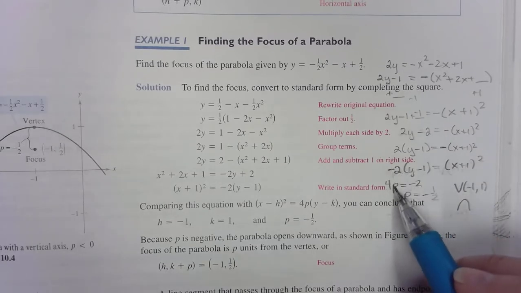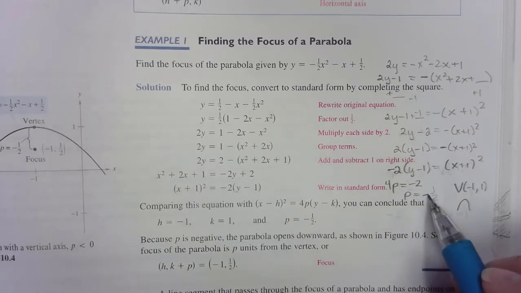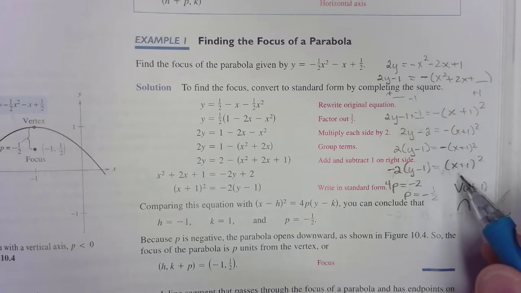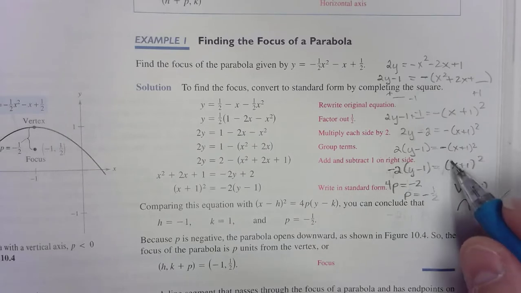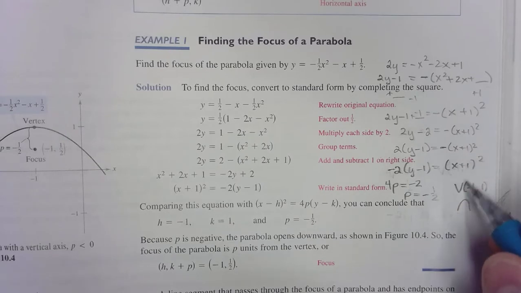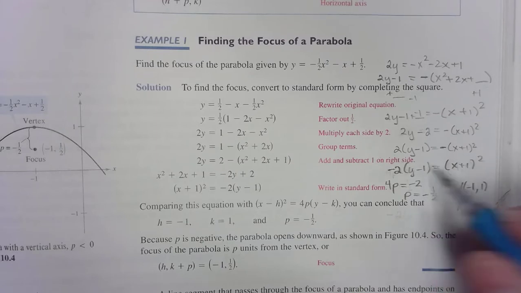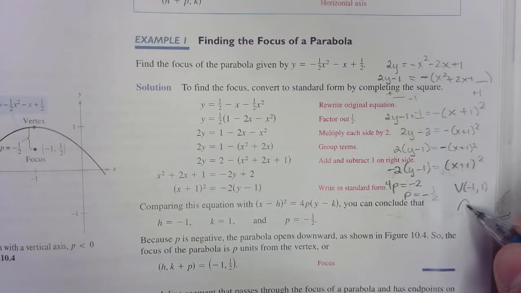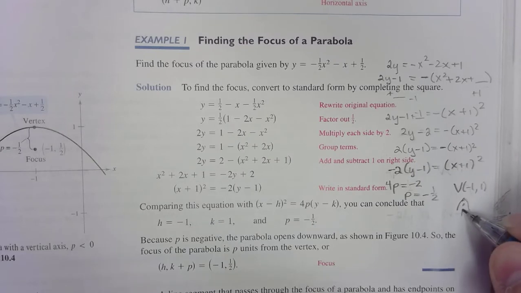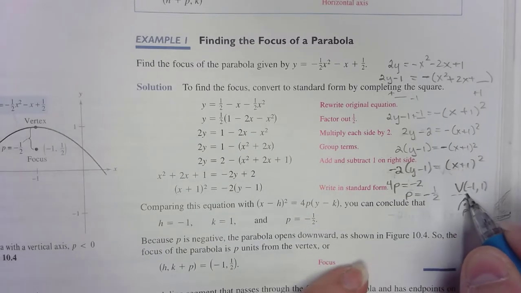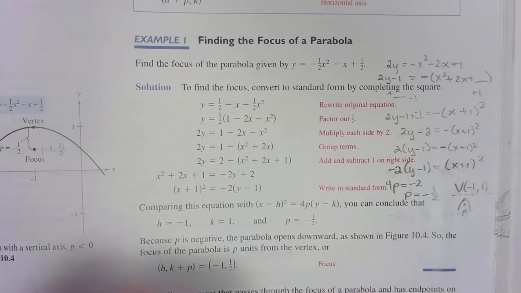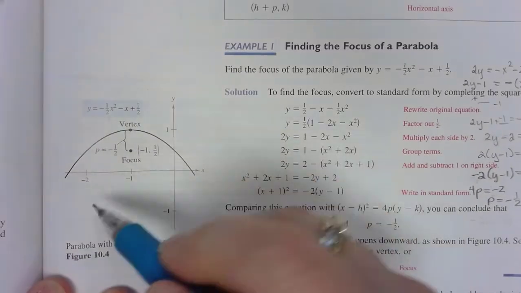Here's my 4p. P is -1/2, which tells me my parabola is opening in a negative direction. Since the x is squared, we know it is a vertical parabola. Think of the x like that. So my vertex is at -1, 1. And p equals -1/2 means that from the vertex, down 1/2 gets me to the focus, and up 1/2 gets me to the directrix. And you can see a nicer drawing over here.